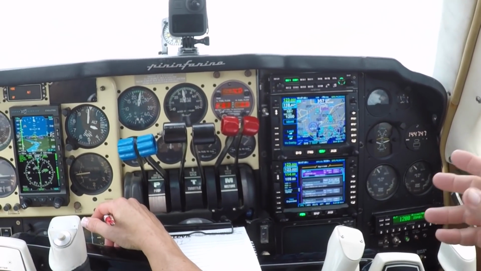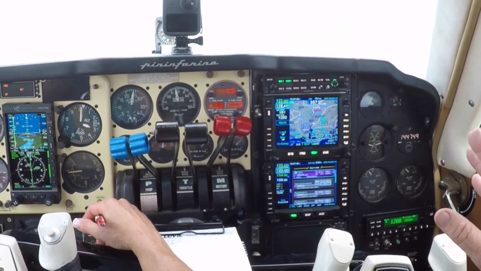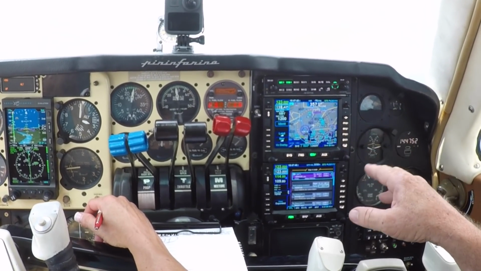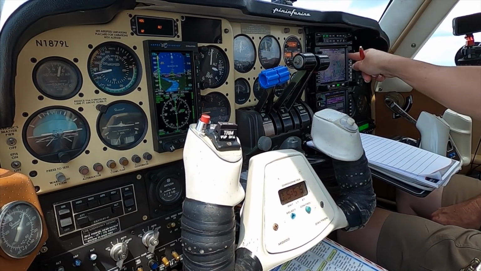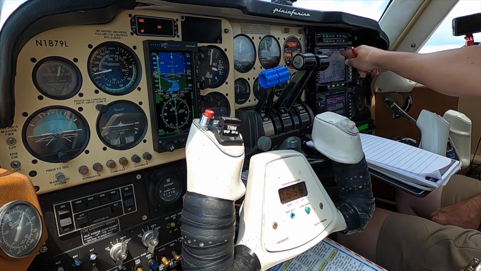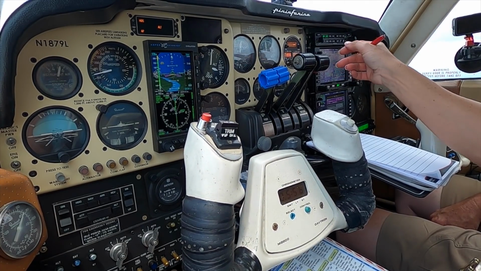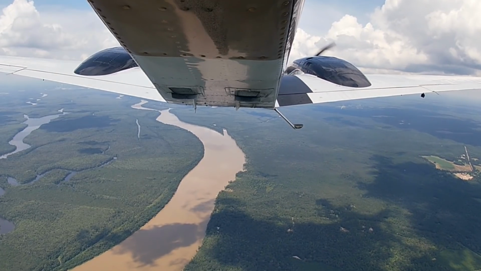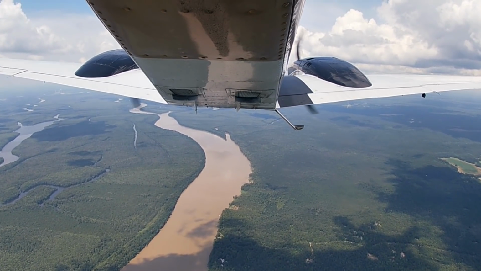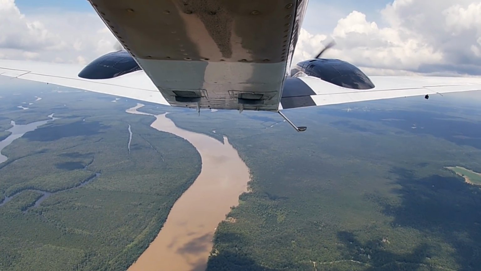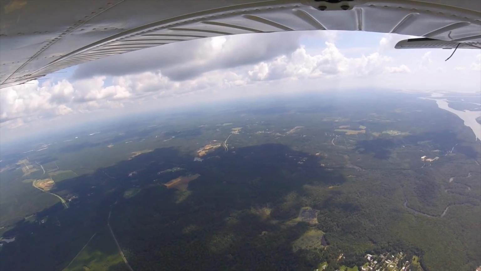So if you wanted to go down to there from right now, it's going to give you that information. Right now that's very minimal, and it changes each time we're moving. As we get closer to it, it's going to continue to change the vertical speed required.